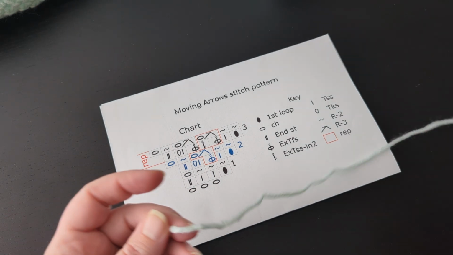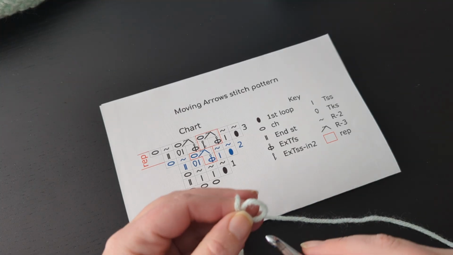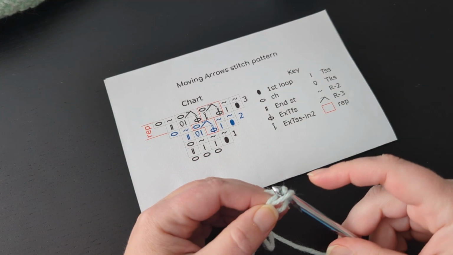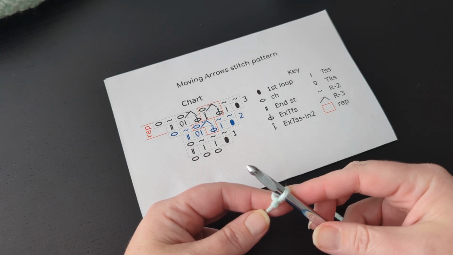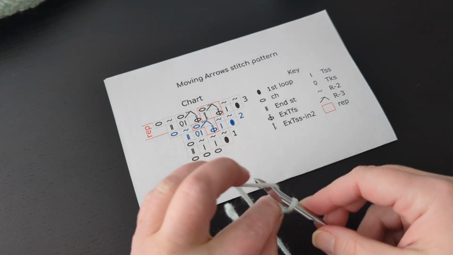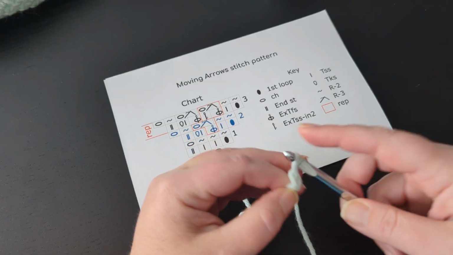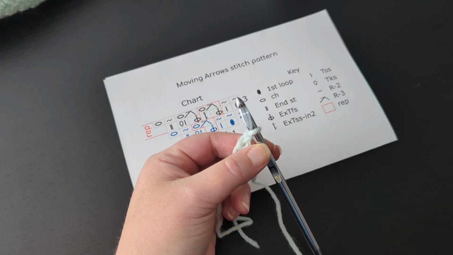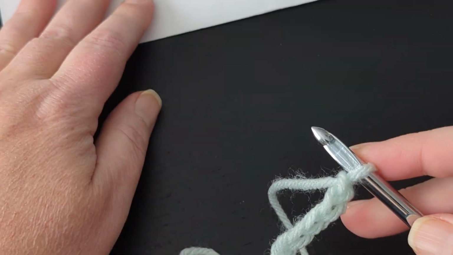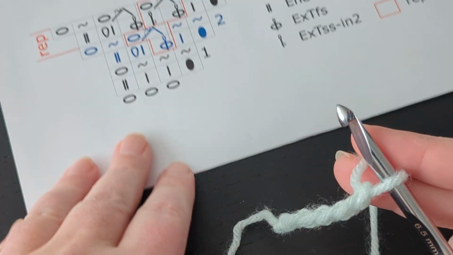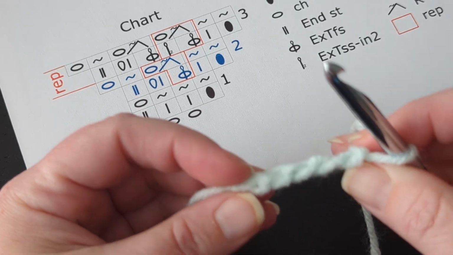To start our stitch pattern, we need to chain an odd number of stitches, because we need to have an even number in the first row. For the swatch, I'll be starting with chain 5. Make a slip knot as usual and chain 5: 1, 2, 3, 4, and 5. Let's do a close up a little bit so we can see what I'm doing.